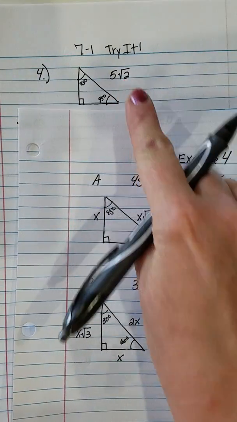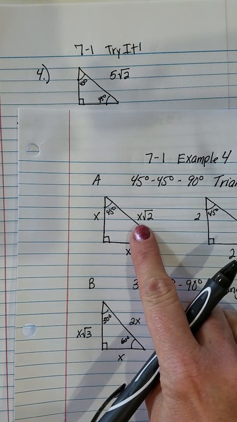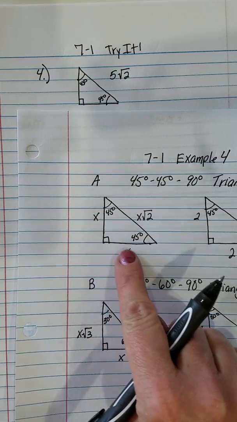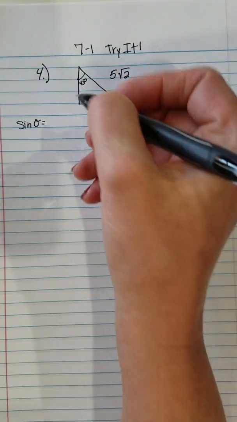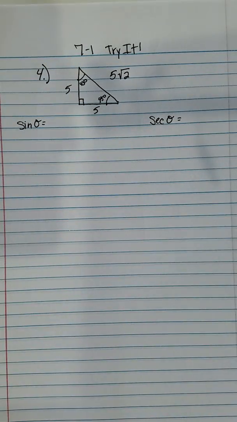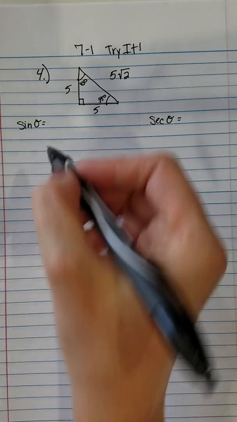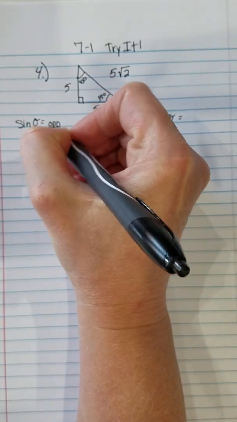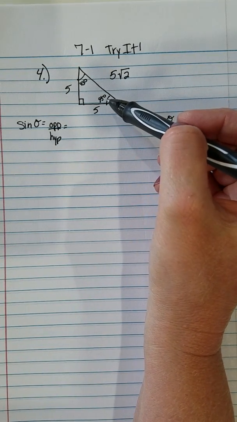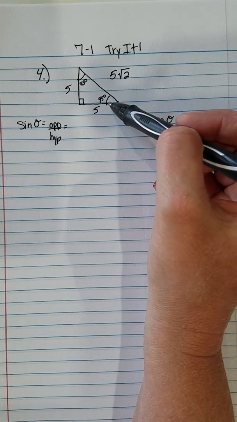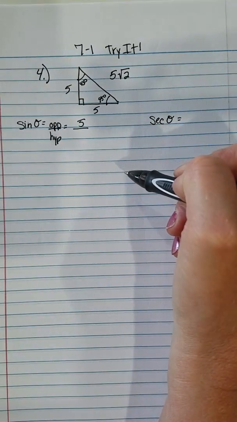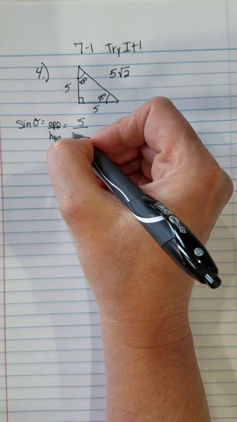So if my hypotenuse is 5 times the square root of 2, well, that means x equals 5. Quick and easy. My side lengths are x, so that means my side lengths here are both 5. Okay, so now sine of theta is opposite over hypotenuse. So we're looking at either one of these angles. They're both the same. It doesn't matter which one. So opposite would be 5 over 5 times the square root of 2.